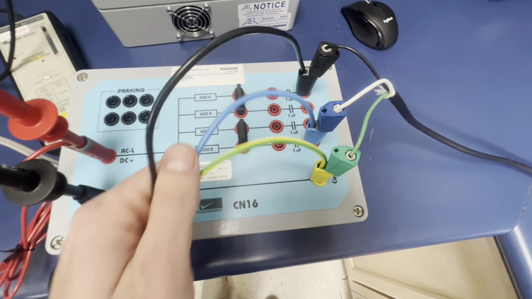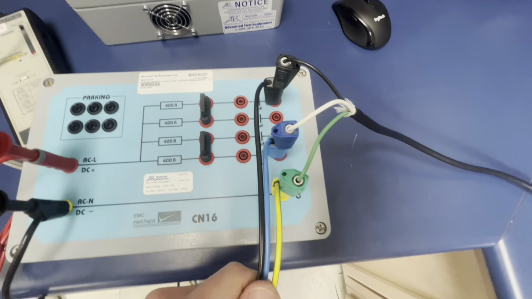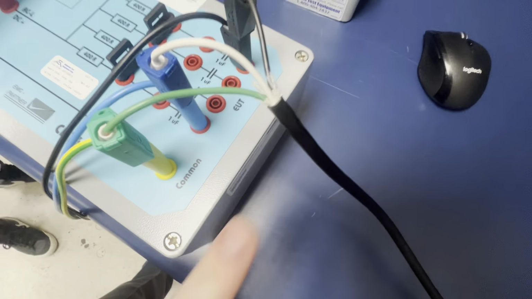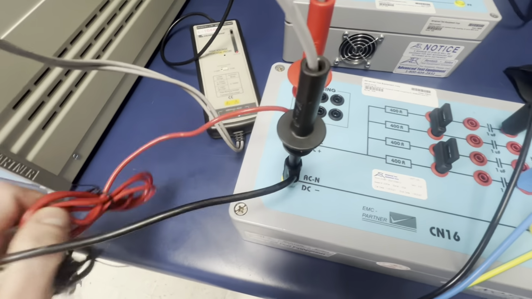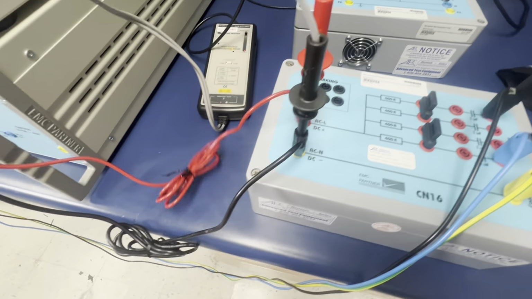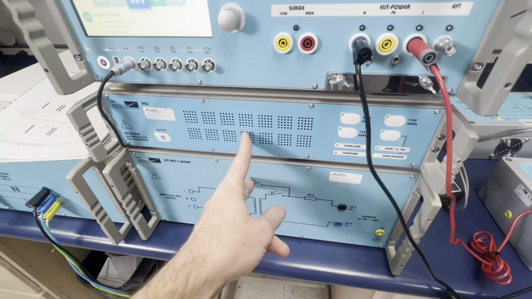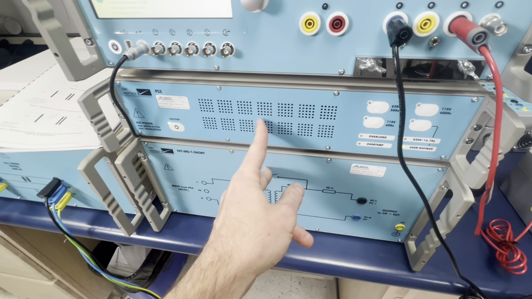You have your power going in on the output side of the coupling network that goes to the EUT, and then we have our cable to our EUT over here, and then the signal from the generator with the differential probe on top of the oscilloscope is going in on this side, which now connects directly to the front of the generator. So these two units are not being used for the common mode sweep at the lower voltage ranges.